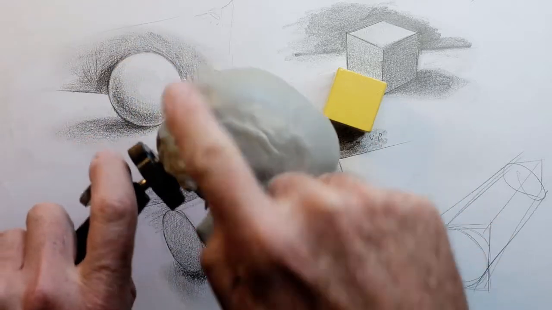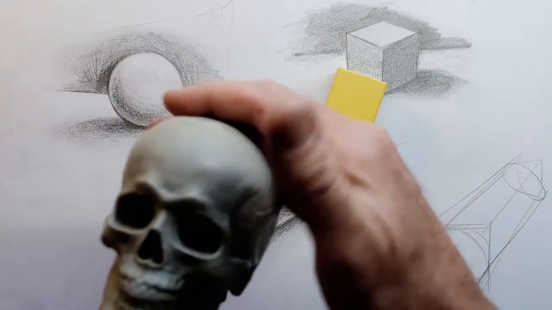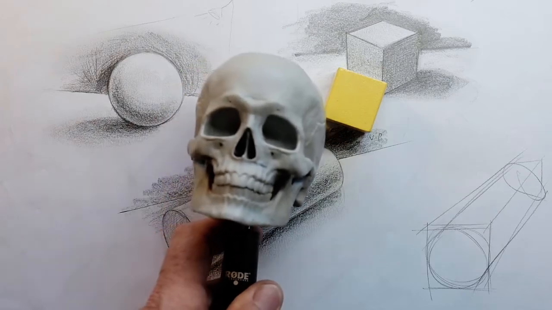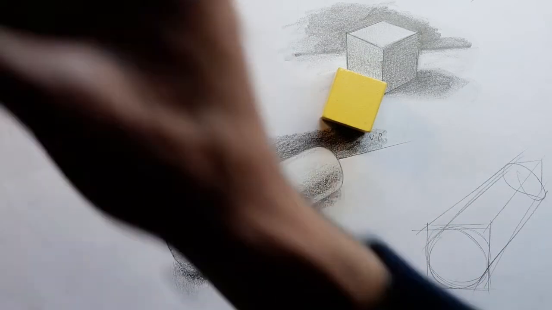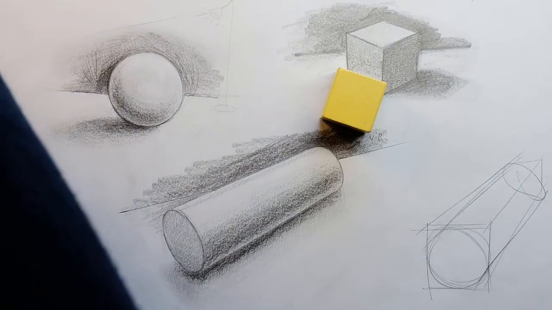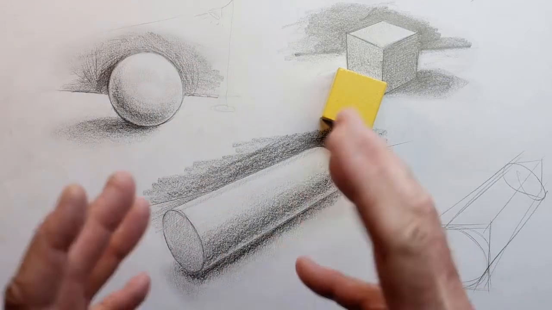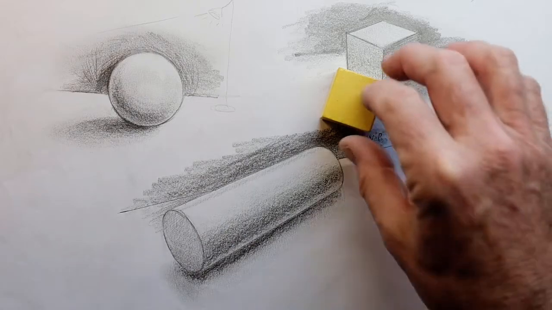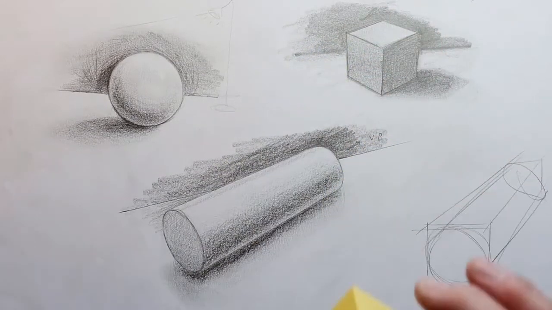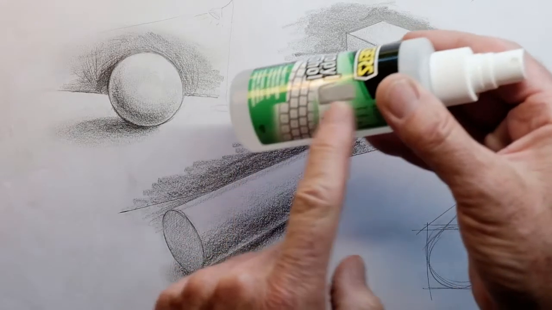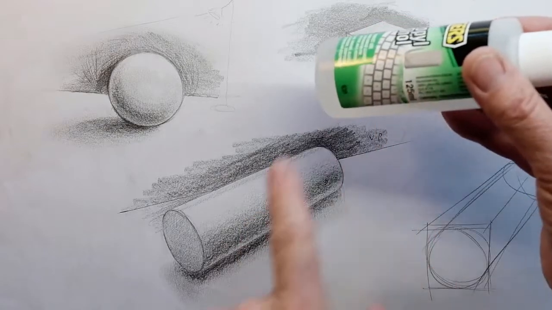The construction of a skull is partly spherical. It's got a kind of sphere shape. So when you can understand and know how to draw a sphere, you can draw other complex things. When you can use tone to draw a cube well, you can draw many other things. If you can use tone to draw a cylinder, you can draw many other things.